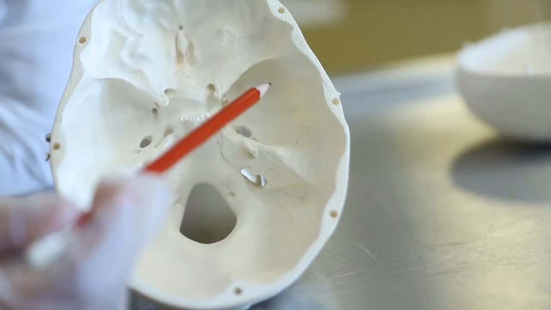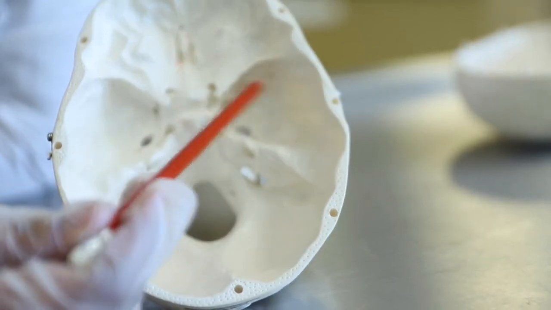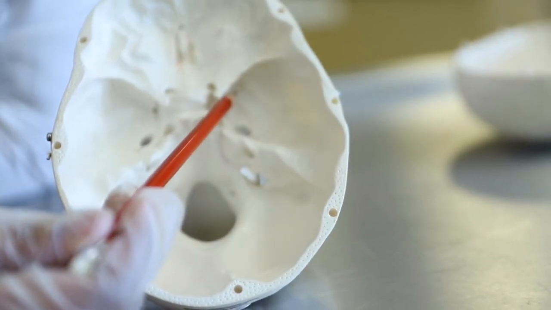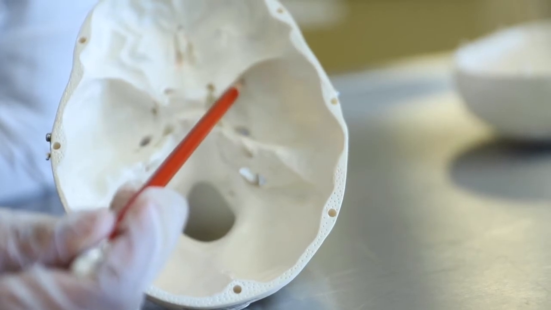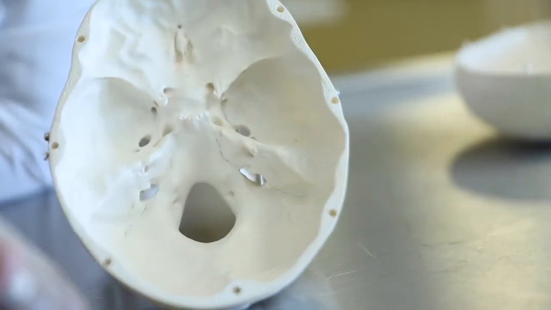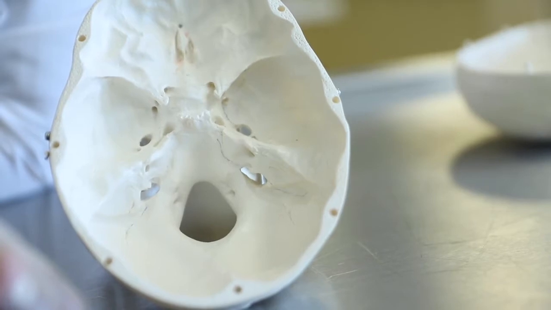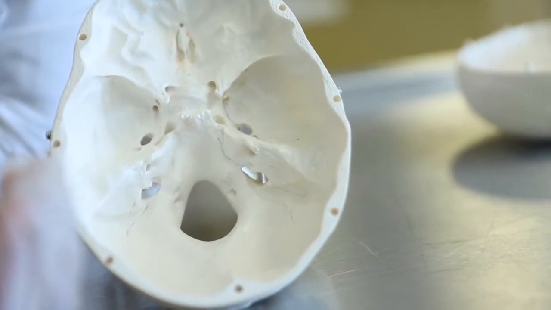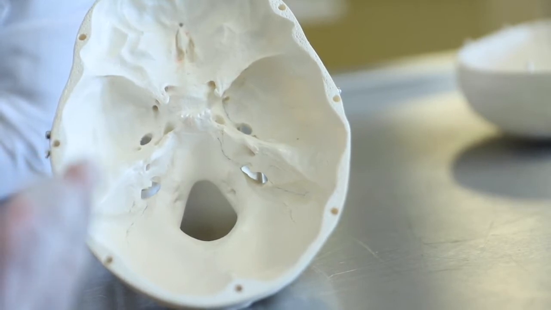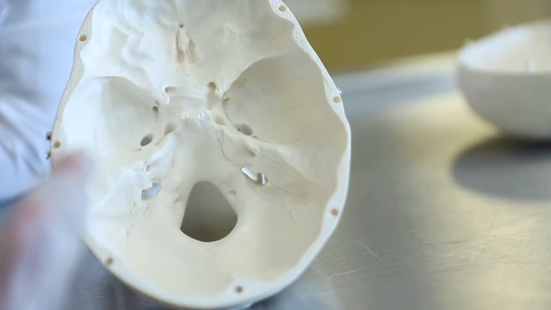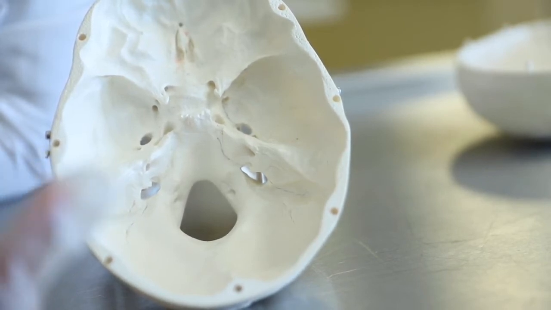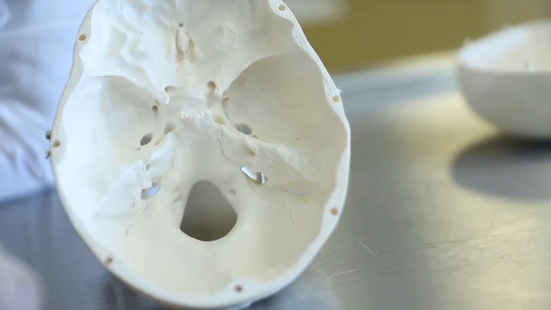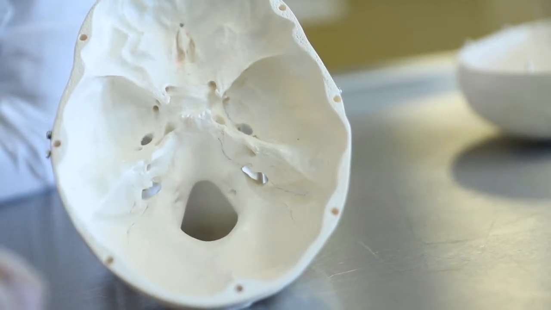The superior orbital fissure, for example, is for many of the cranial nerves: 3, 4, 5, the first division of 5, and also the superior ophthalmic vein.